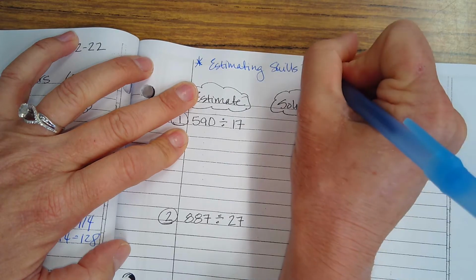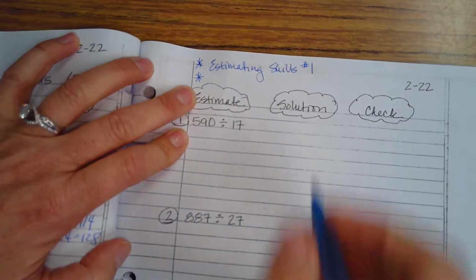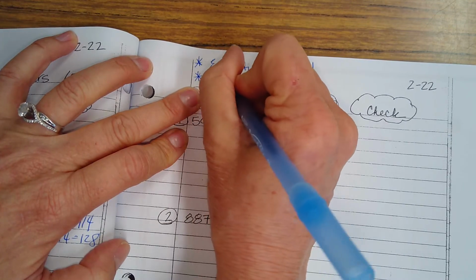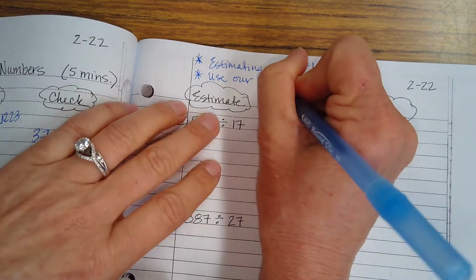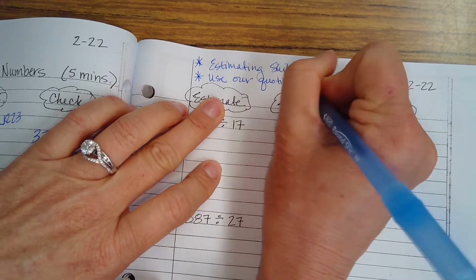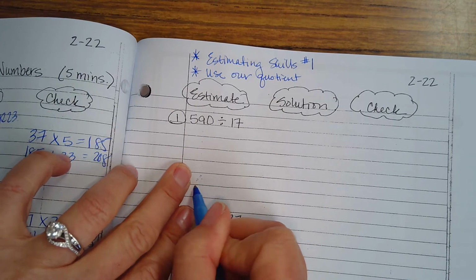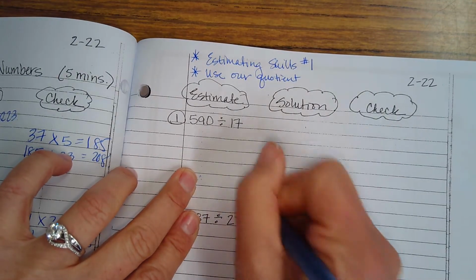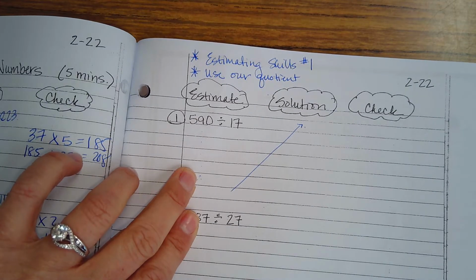That's step 1. Step 2. We're going to use our quotient. So we're going to use the answer from our estimation as we go through, as we're trying to choose.